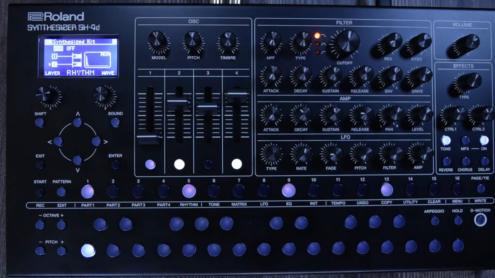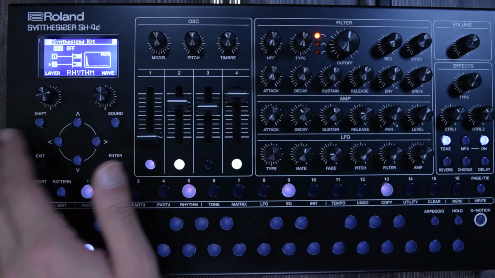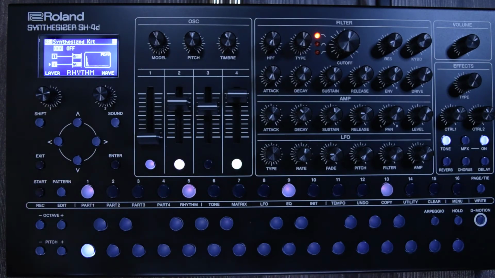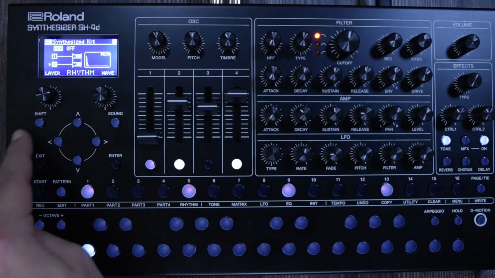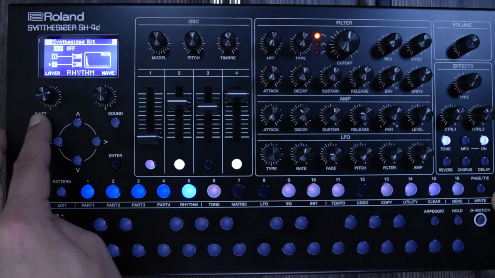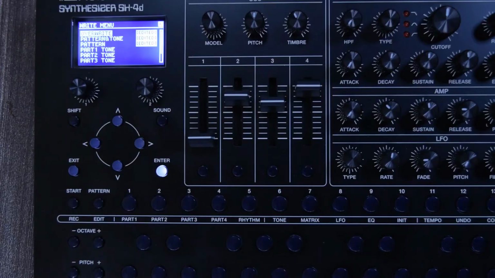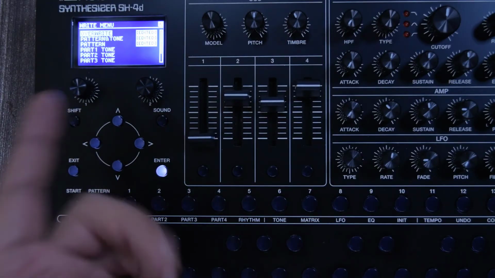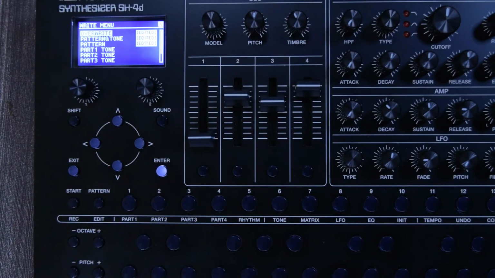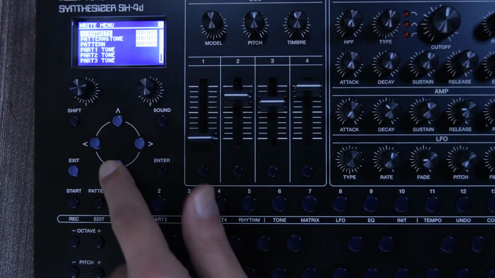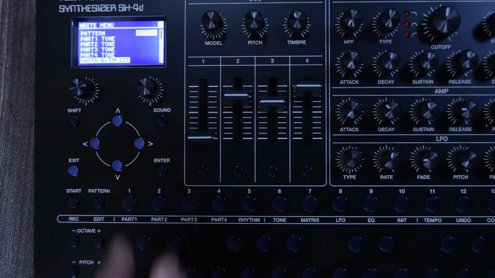But at the beginning, it's just a little bit confusing. That's my opinion, I'm just trying to be honest. So how do you save it? You go to Shift, and notice that right here it says Write under Page and Tie. So when you go Shift and you go to Page and Tie, it's going to take you to the Write menu. Now notice that it's going to give you some options like overwrite, pattern and tone, then pattern, then part 1, part 2 tone. What the F is all of this?